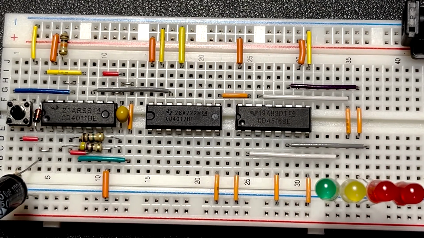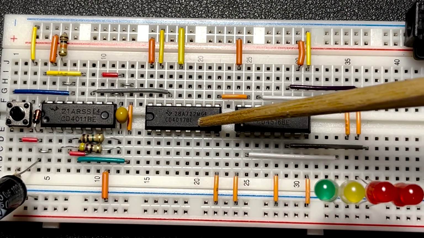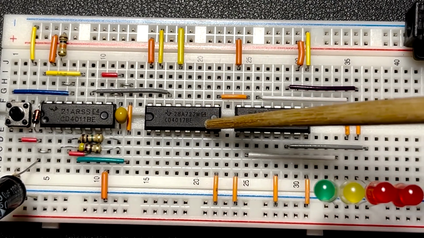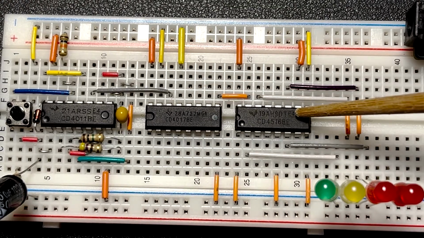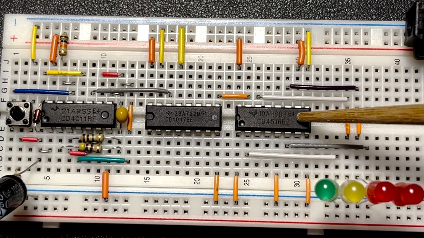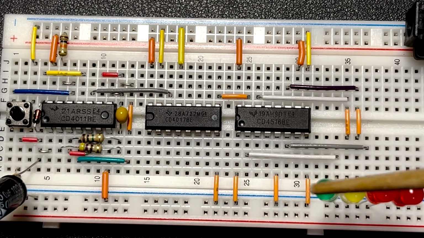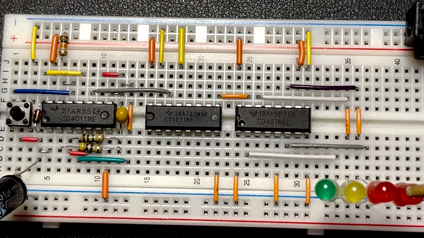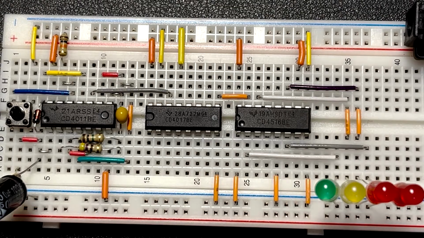So how the decimal counting binary counter works is that the 4017 chip right now doesn't do anything besides making it oscillate 10 times slower, and the 4516 chip counts from 0 to 15 in base 2. And it is linked to the LEDs in a way that the LEDs will display the number that the 4516 chip is counting in base 2.